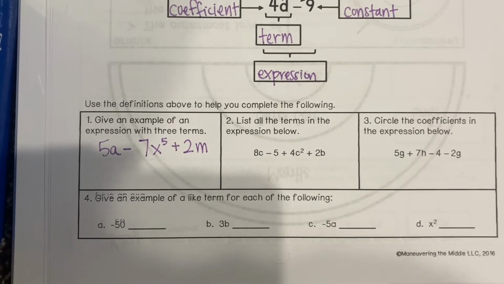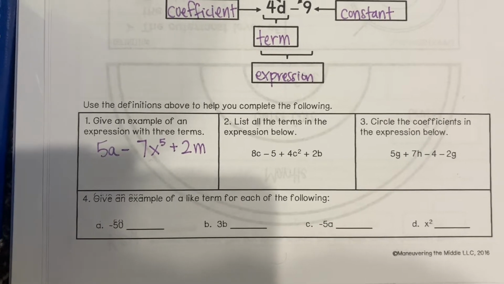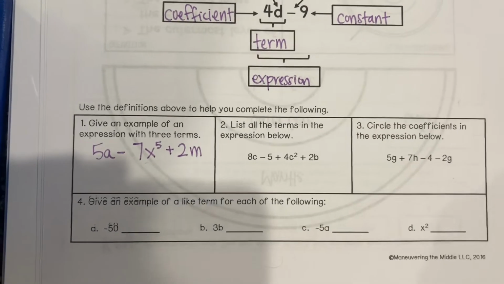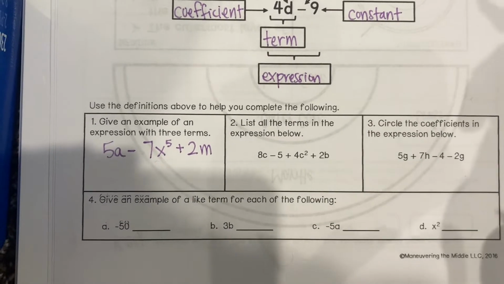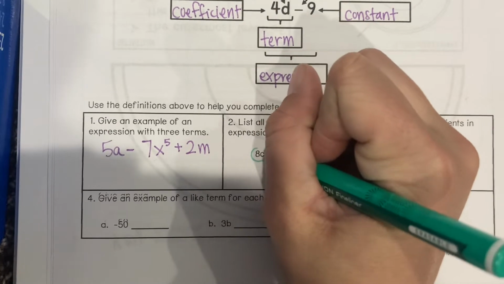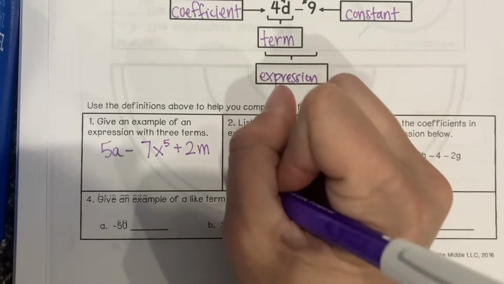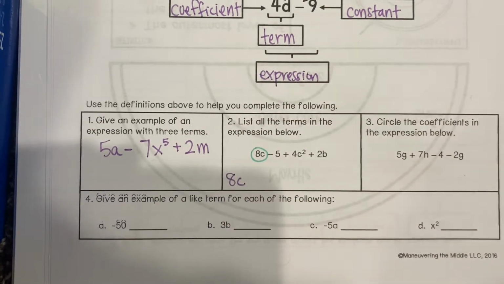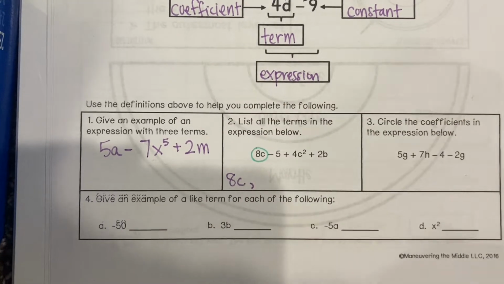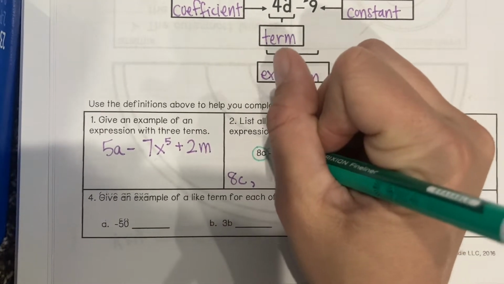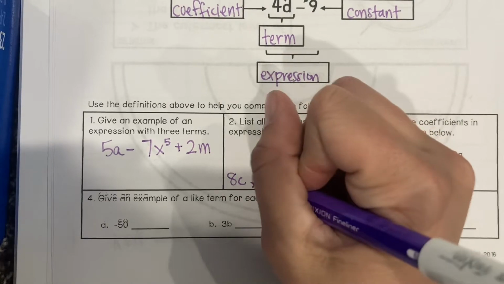Ta-da! This next one wants us to list all the terms. So remember that the term includes the sign in front of it. So 8c is a term. Okay, my next term would be minus 5 or negative 5.